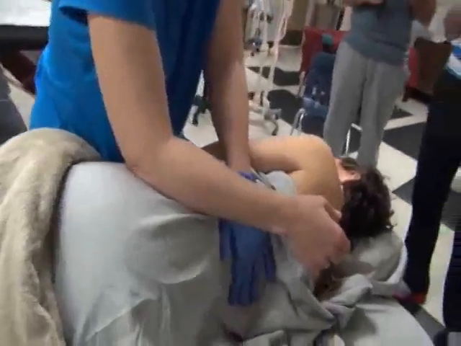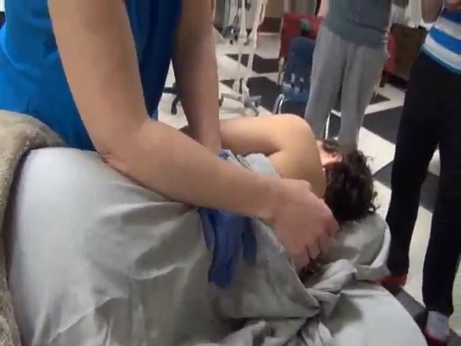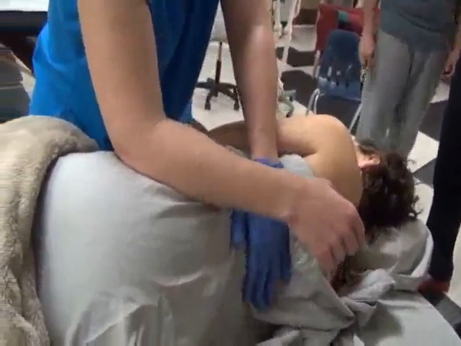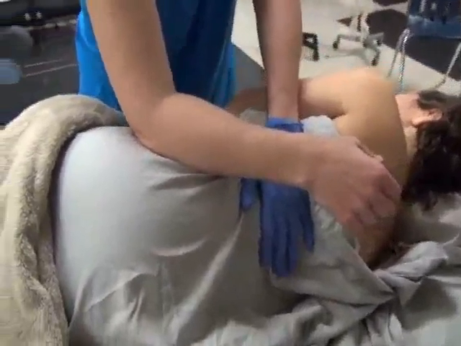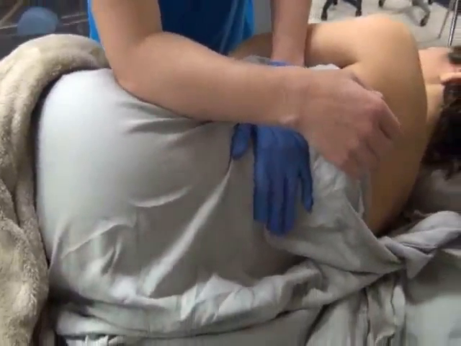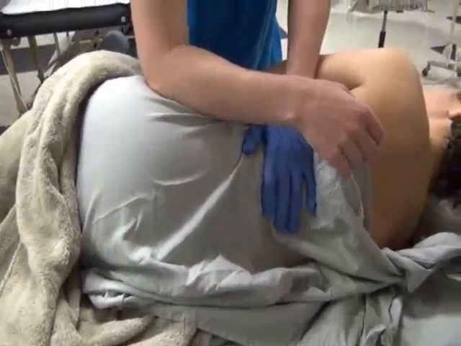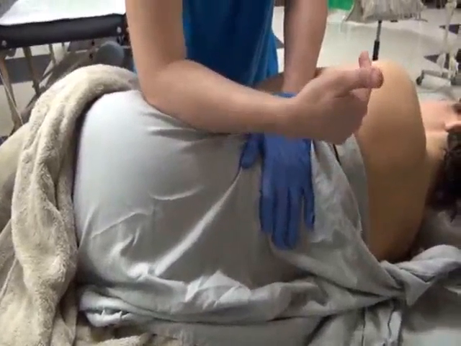So your other hand could do lots of things, but I'm going to be adding some lifting. There we go. So your blue hand is like pulling up, right?